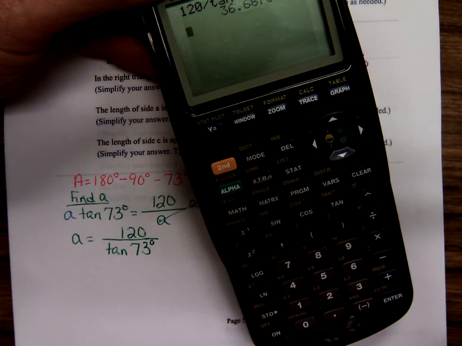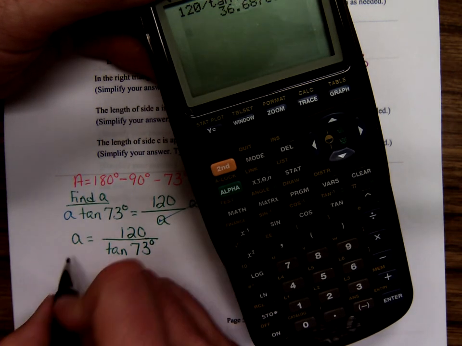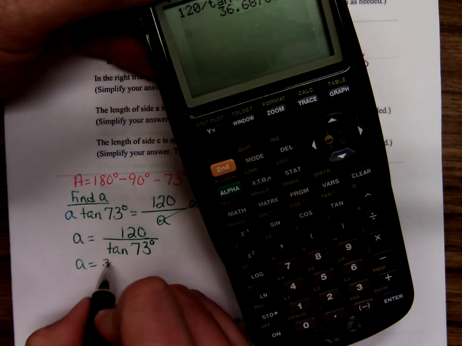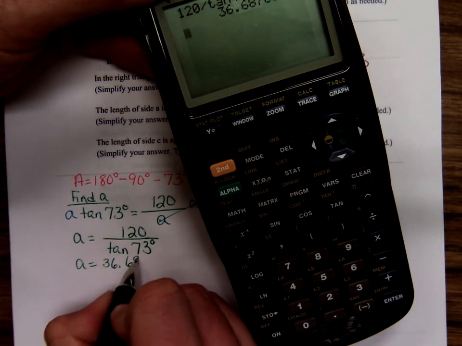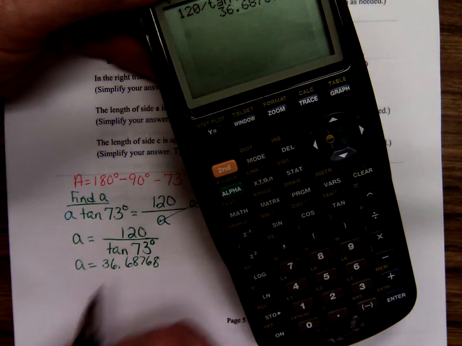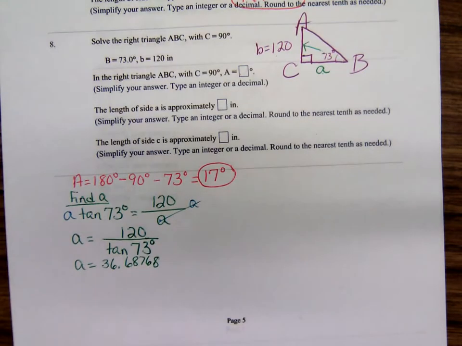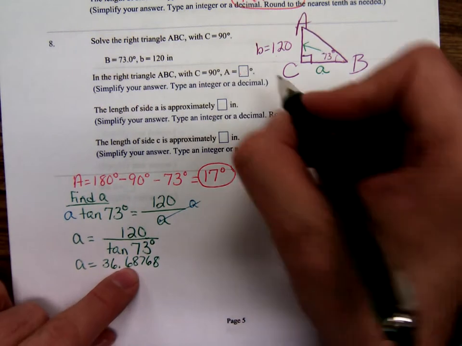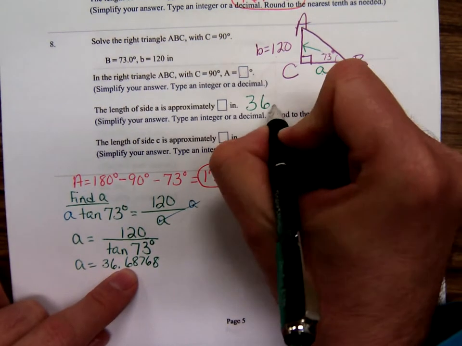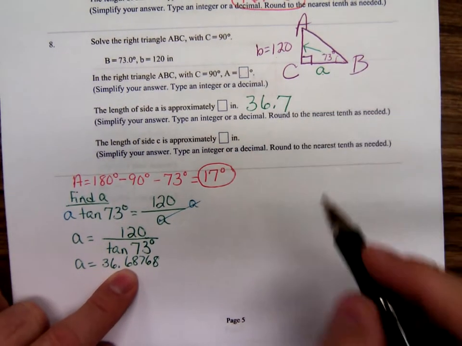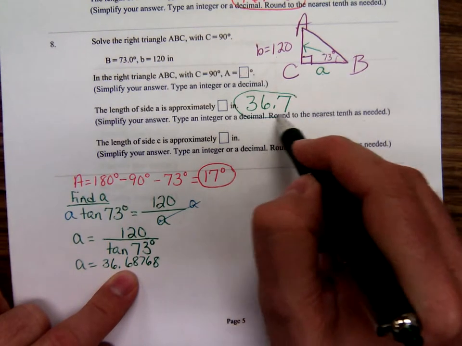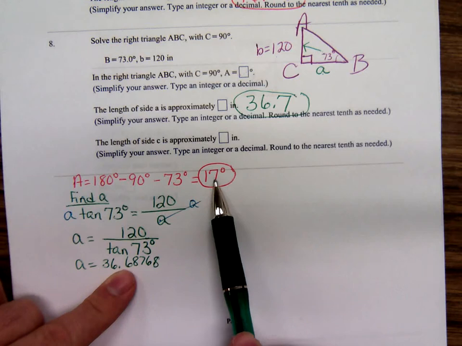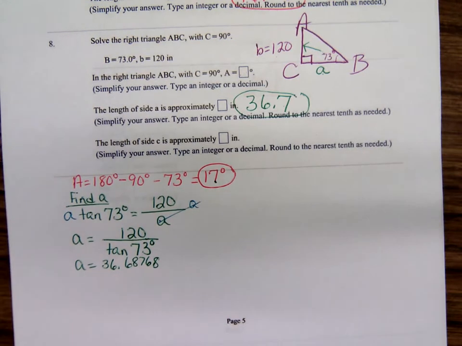And so we're getting for A 36.68768. Now, how are we told to round this side A to the nearest tenth? 36.7 inches. Okay, so angle A is 17 degrees. Side A is 36.7 inches.